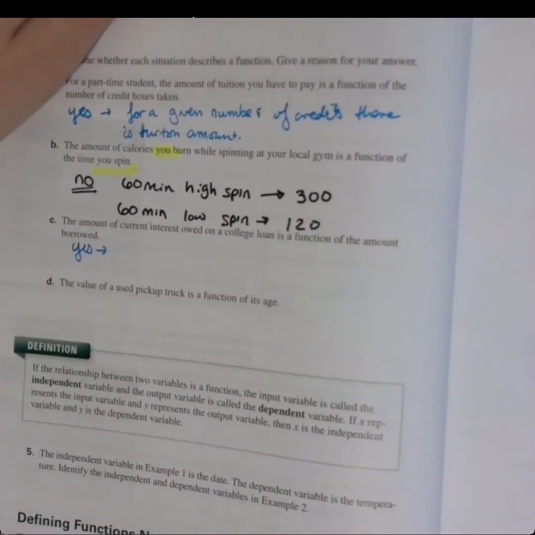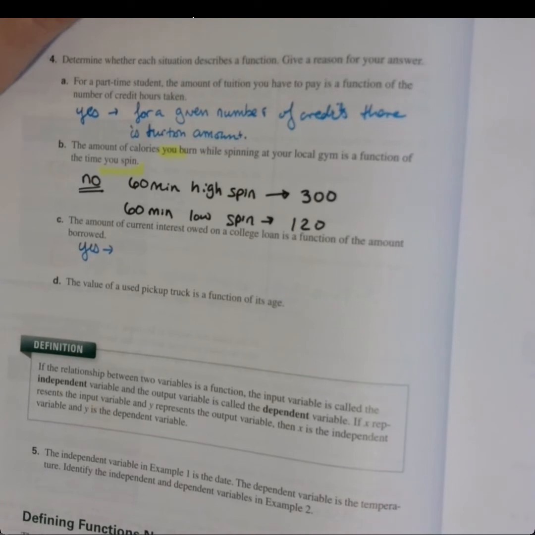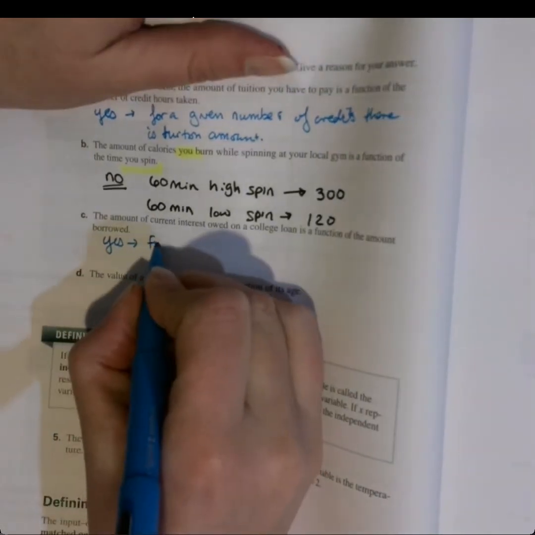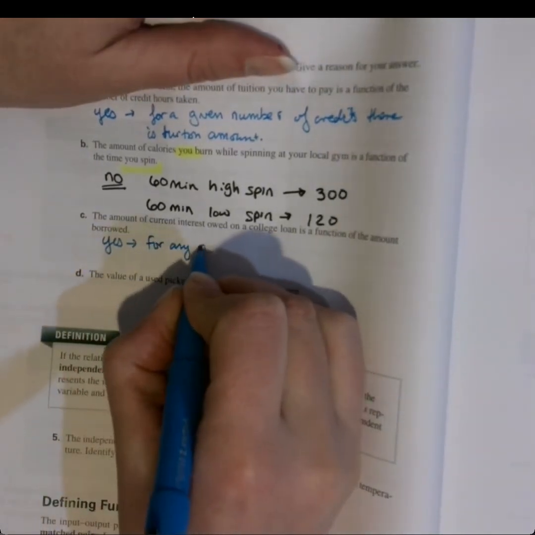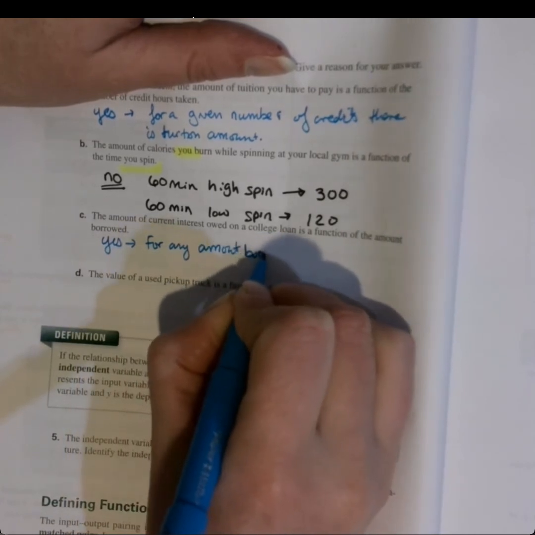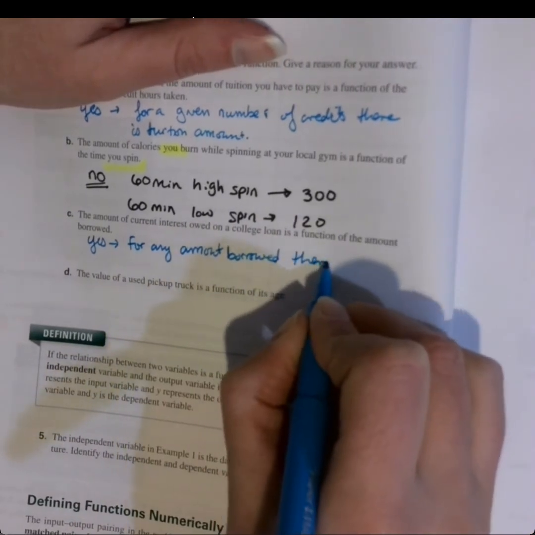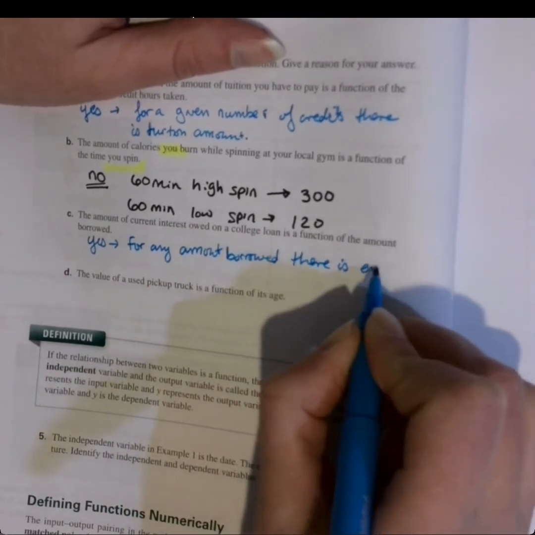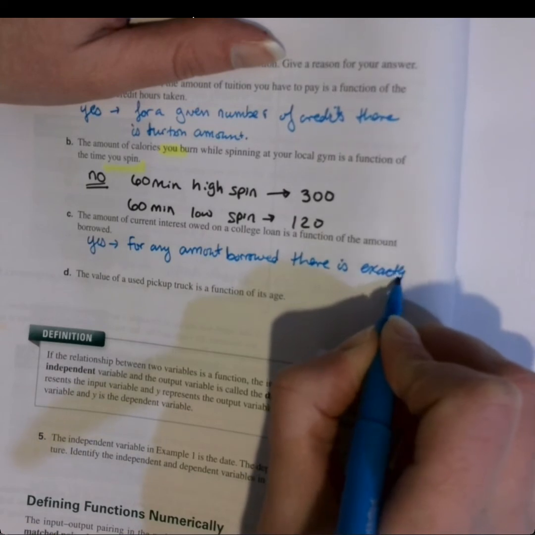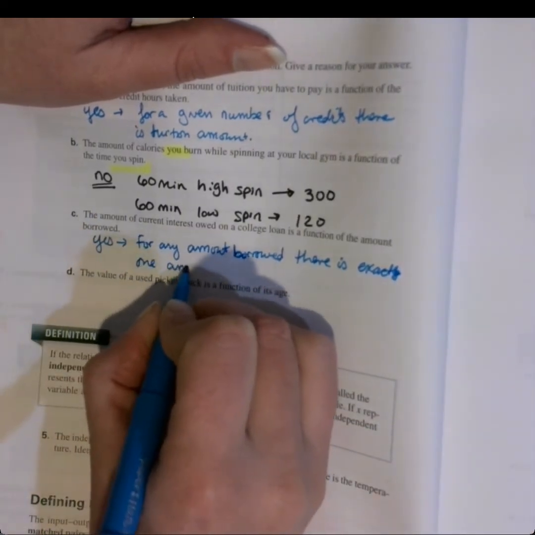It is a function because for any given amount borrowed, there's exactly one corresponding amount of interest owed. For any amount borrowed, there is exactly one amount of interest owed.